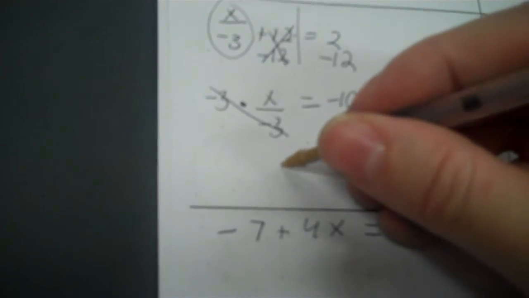And then 2 minus 12 is -10. Then I multiply by -3. So we have x equals -10 times -3 is 30. Okay, so 30.